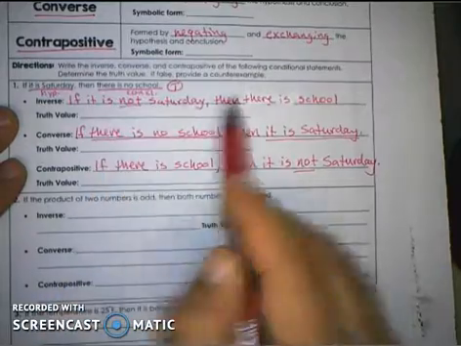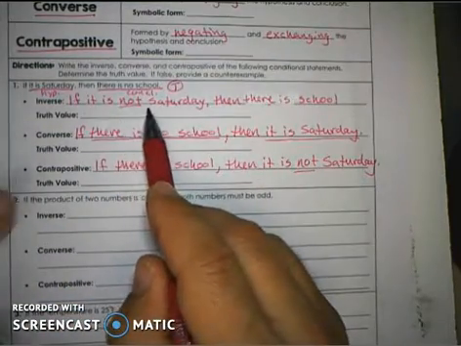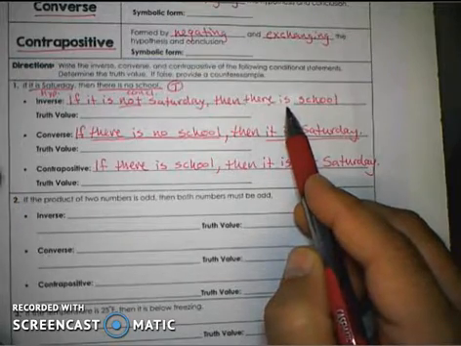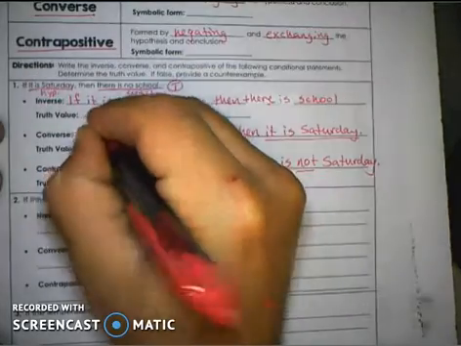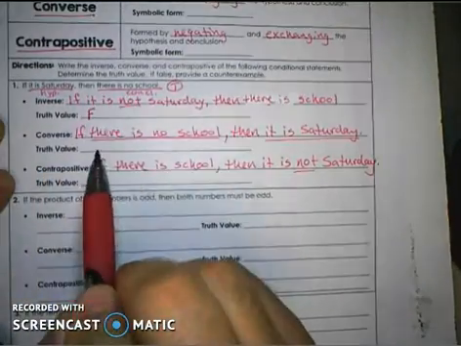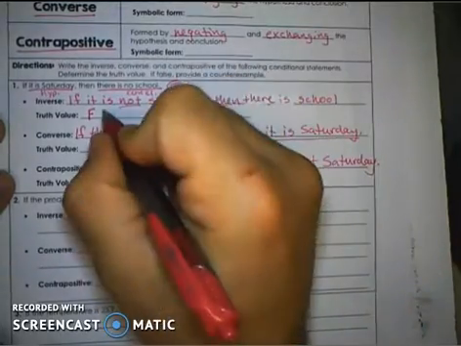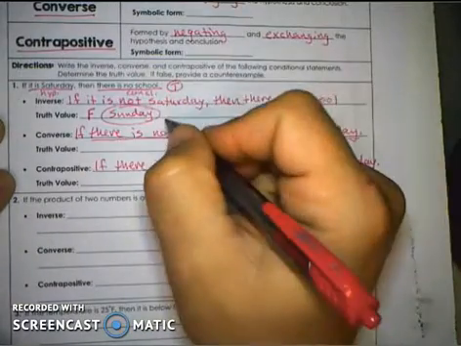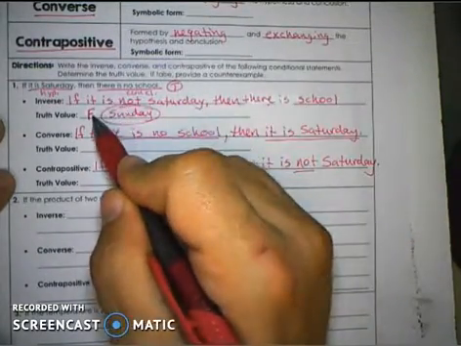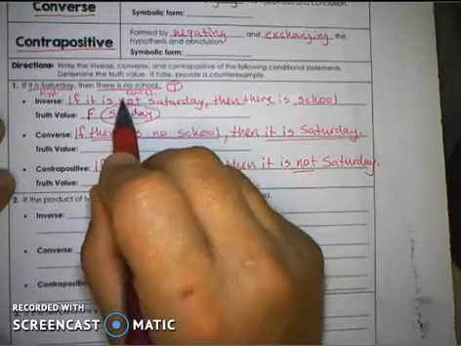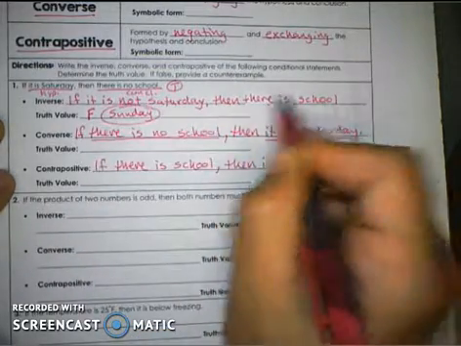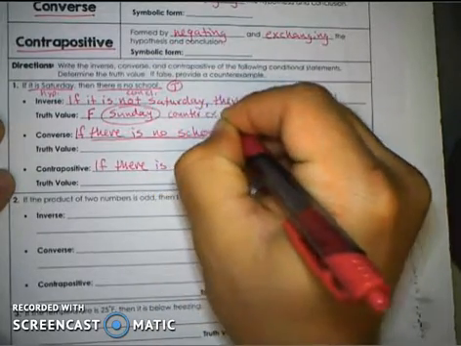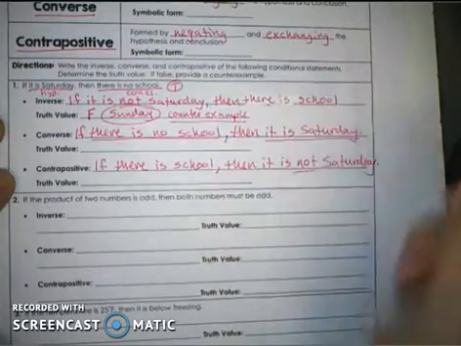If it is not Saturday, then there is school. So that's saying on a day that is not Saturday, you would have school. Well, I can think of a counterexample right away that would prove that false. This is a false conditional because I can think of a day that is not Saturday where there is no school. And that would be Sunday. Okay? We're not counting Sunday school. All right? So this is a false statement because we can think of a day that is not Saturday that proves this second part false. That's called a counterexample. A counterexample is any example that proves a statement false.